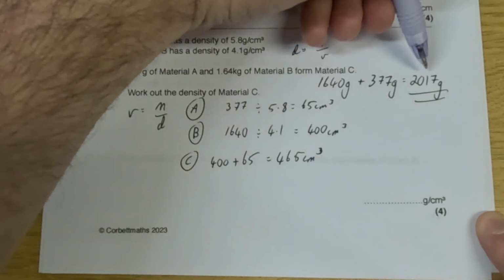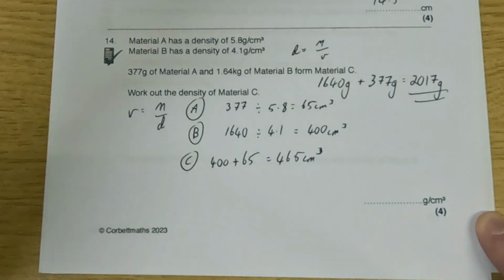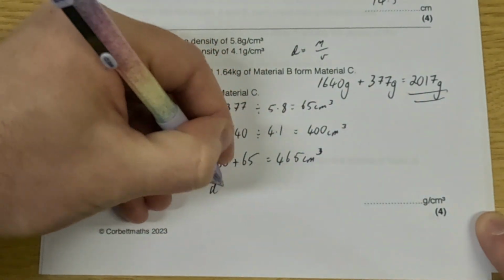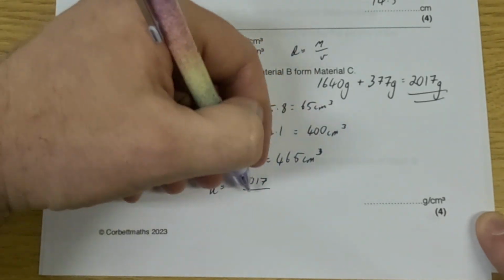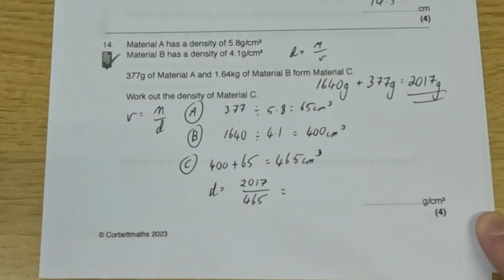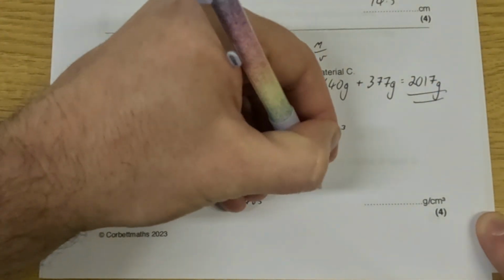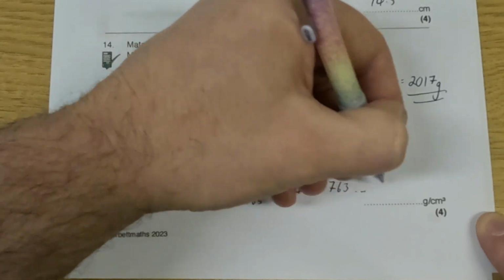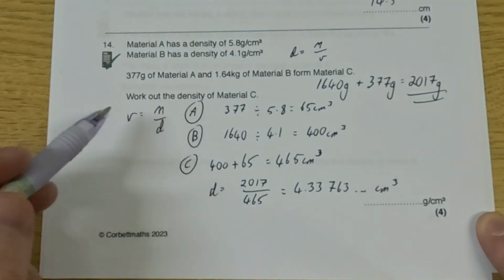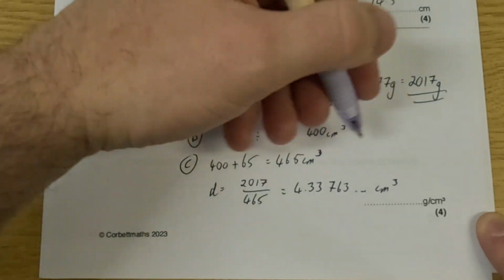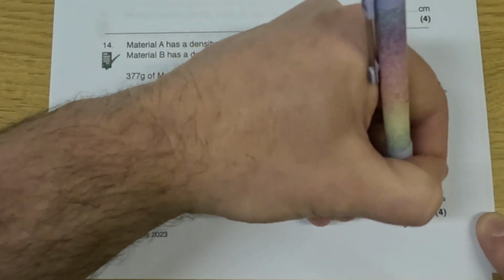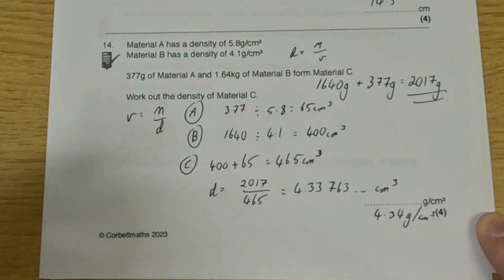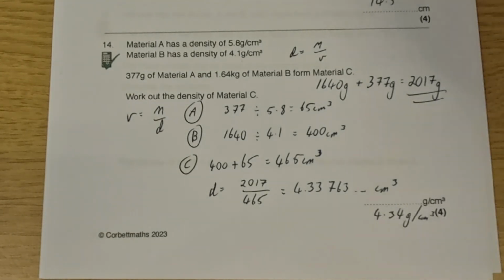If we divide the total mass by the volume, we'll find the density, the mass per centimeter cubed. So density is equal to the mass, which is 2,017, divided by the volume, which is 465, and that's equal to 4.33763 and so on. The question doesn't ask us to give it so many decimal places, so I'm going to give it to 2 decimal places, so that'll be 4.34 if we round up. So 4.34 grams per centimeter cubed. And that's it. That's the density of material C to 2 decimal places. Okay, let's look at our next question, question number 15.